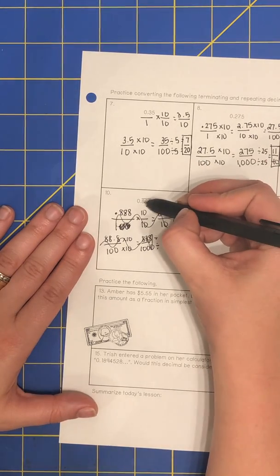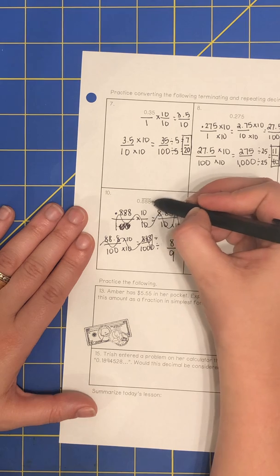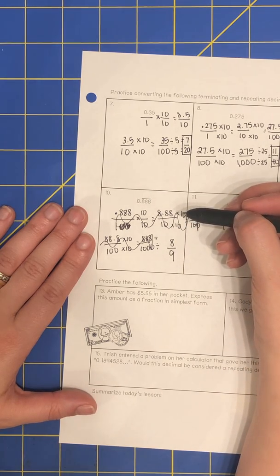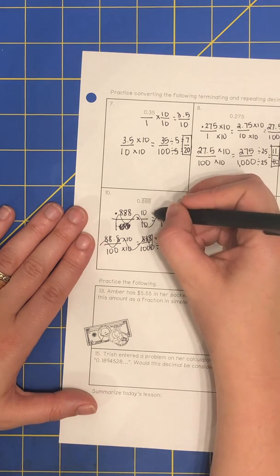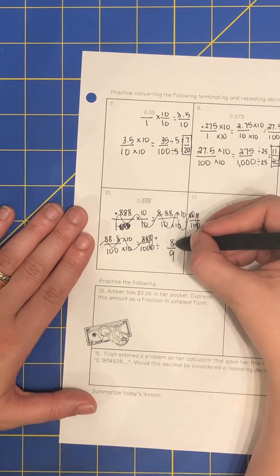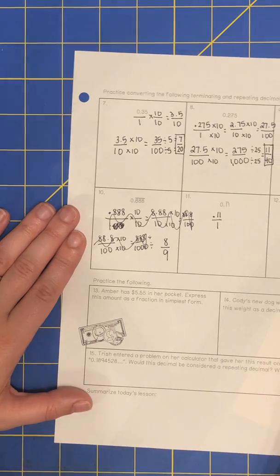So because I have a number and this same number is repeating over and over again, that was that shortcut way of us knowing that 9 is the denominator of our fraction and this number here, this 8, is our numerator. So that's how we got 8/9.